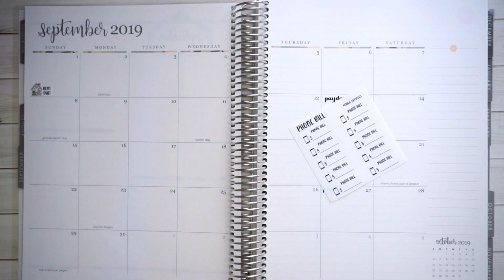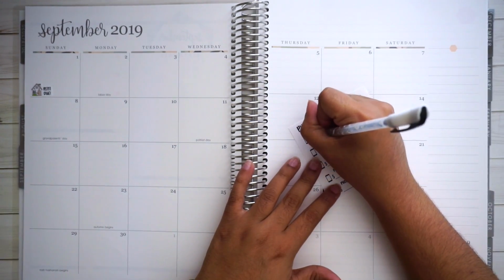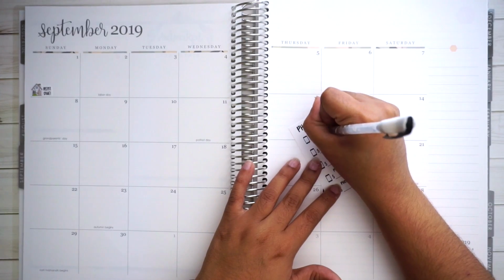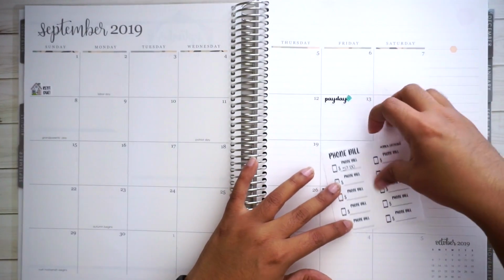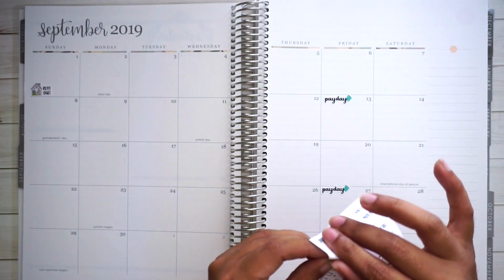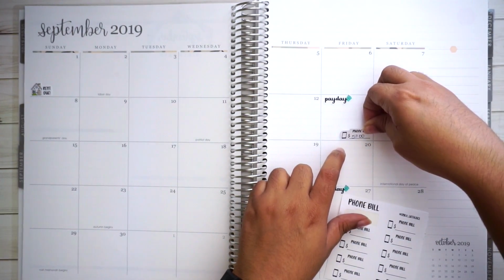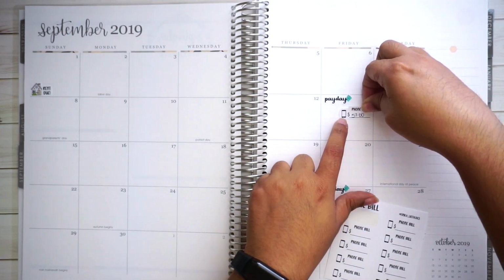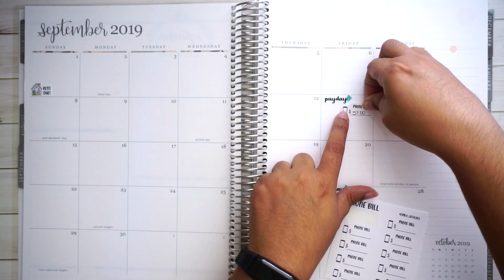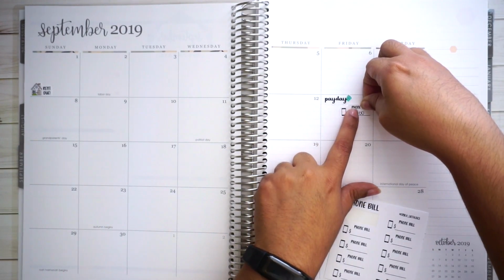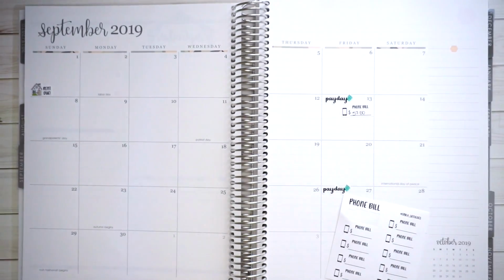Next, I have my phone bill. My phone bill is $57, and that one is always due on the 13th of the month. So I'm going to go ahead and grab this phone bill due sticker, and I'm just going to put it right over here. Actually, I should put it up here because I will do some expenses tracking later on in the month. So we're going to just go ahead and put it right there.